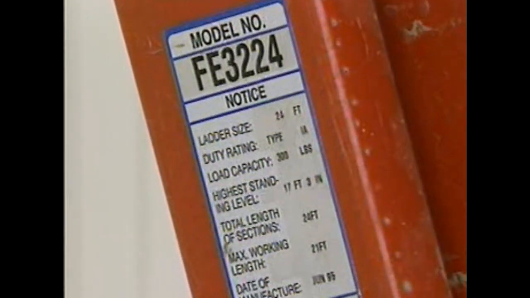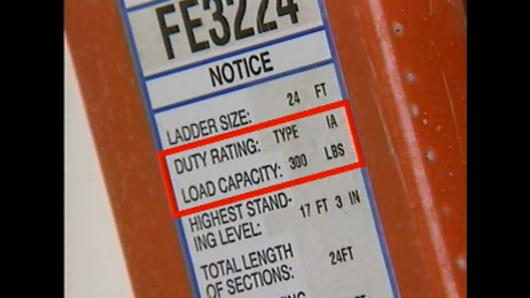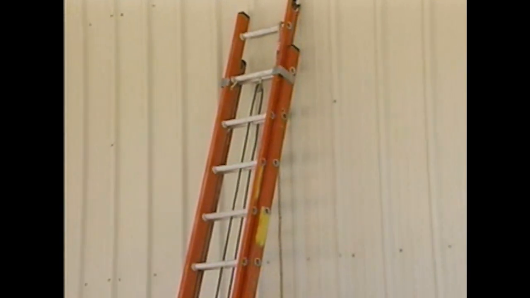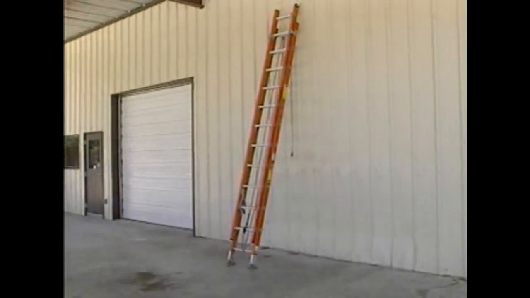One category is Type 1A. Ladders in this category have a maximum load-bearing capacity of 300 pounds. Type 1A ladders are suitable for extra heavy-duty applications, such as those found in industry, utilities, contracting, and so forth.